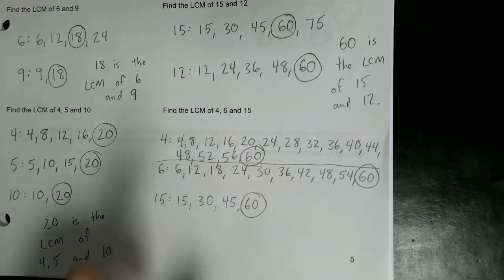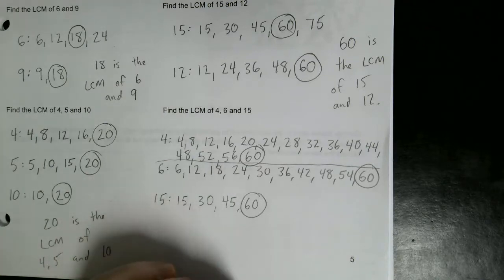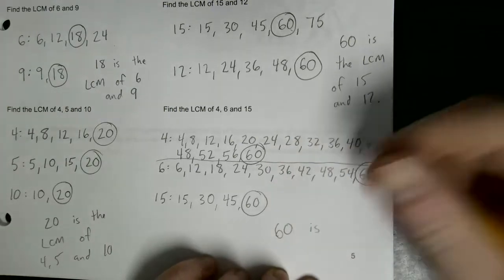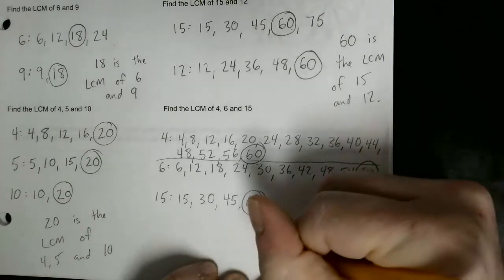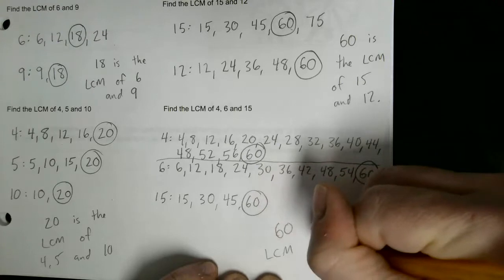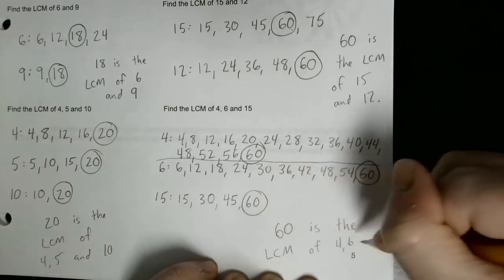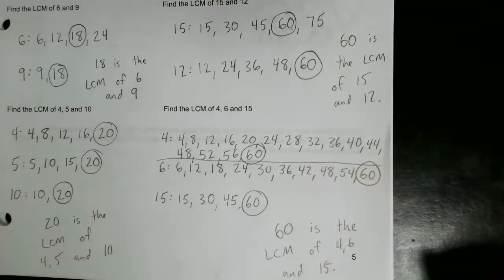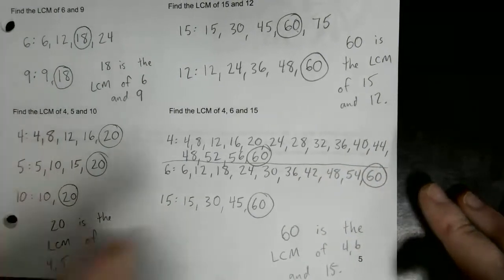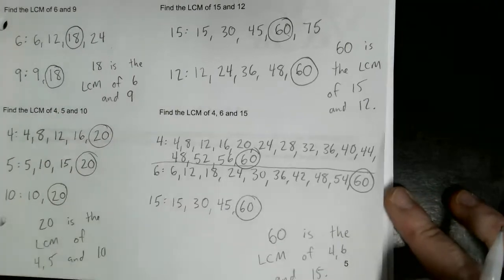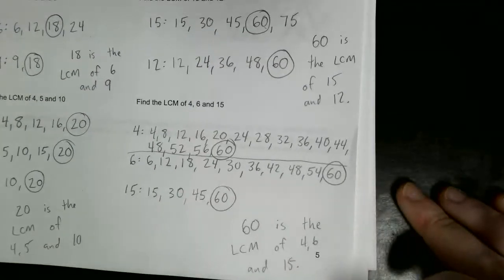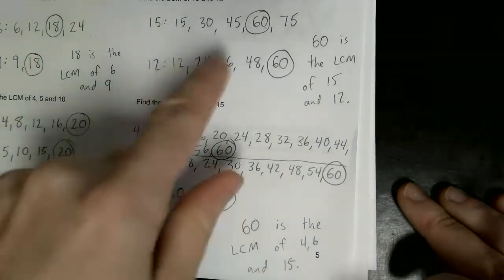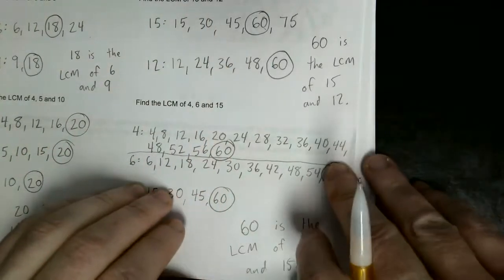So when we counted on by 4s, 6s, and 15s, we got to 60. That means 60 got to 60 first. 60 is the least common multiple of 4, 6, and 15. So that one we had to count quite a bit. The other ones we got to pretty quickly. Sometimes when you do 3 numbers instead of just 2, you may have to count longer. But for the most part, we're going to be working with 2 numbers instead of 3, so that'll be nice.